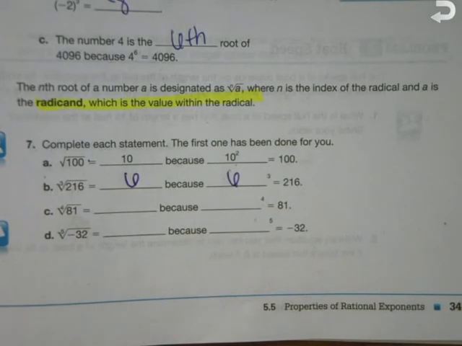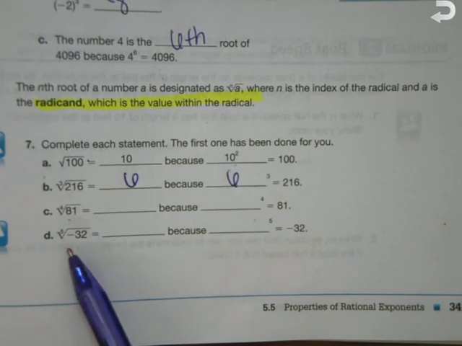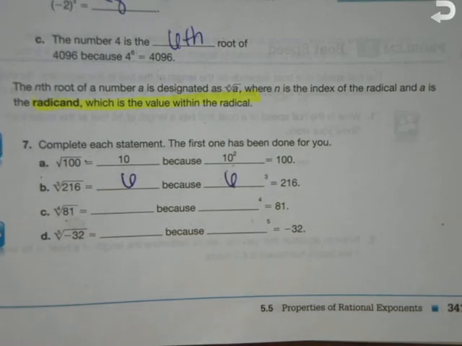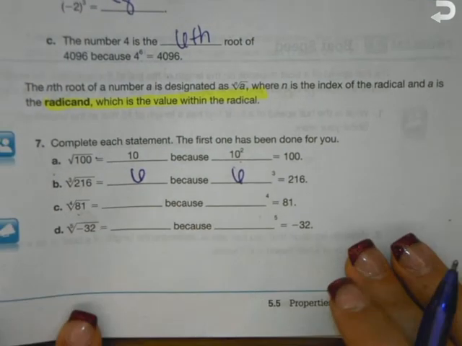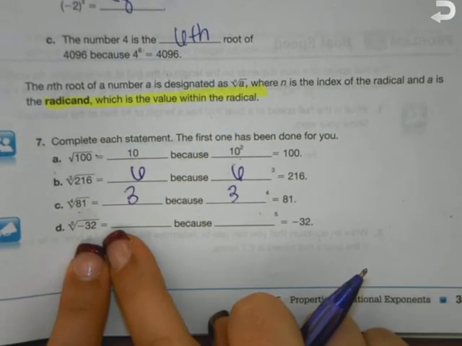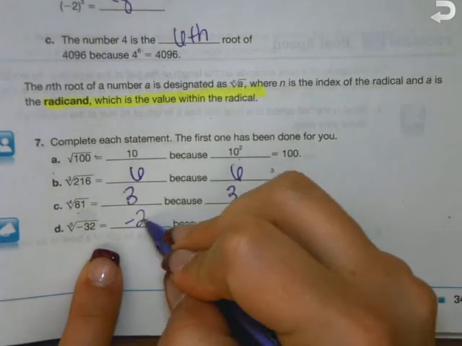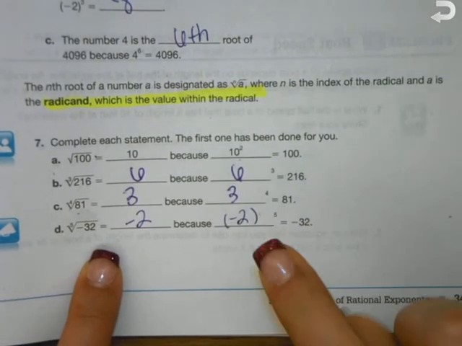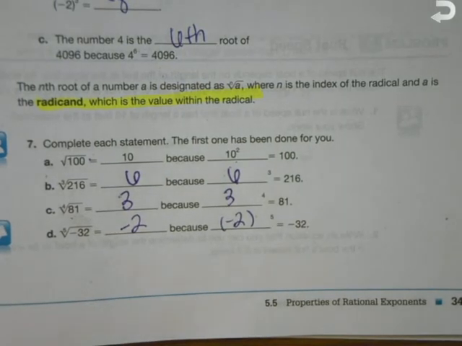So I'm going to give you guys just a couple minutes. Do C and D. See if you can find the 4th root of 81 and the 5th root of negative 32 for me. So guys, what does the fourth root of 81 come out to? 3. 3, because 3 to the fourth is 81. This was the tricky one. What is the fifth root of negative 32? Negative 2, because negative 2 to the fifth is negative 32. Does this make sense, guys? Yeah. Okay, good.